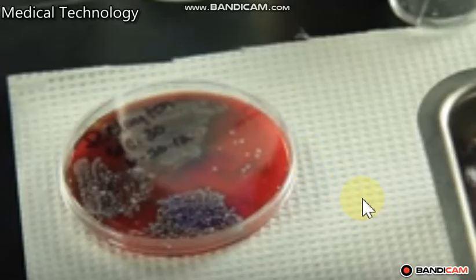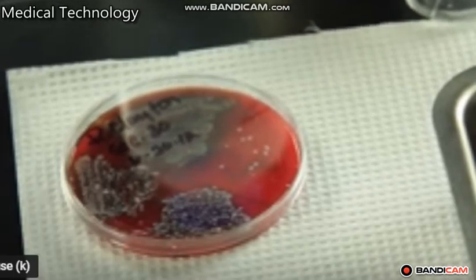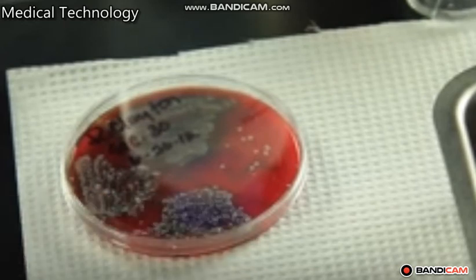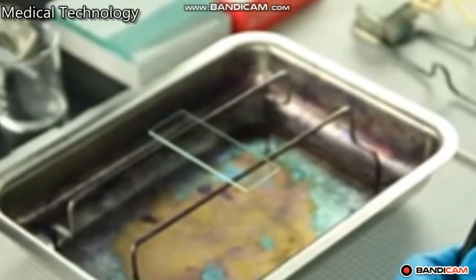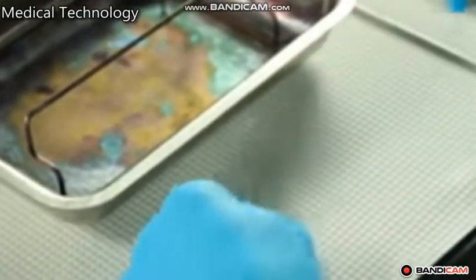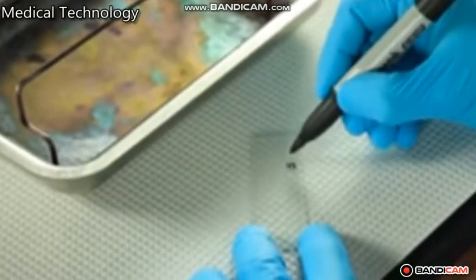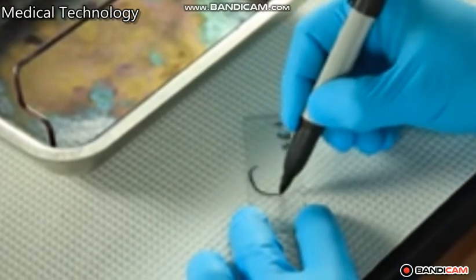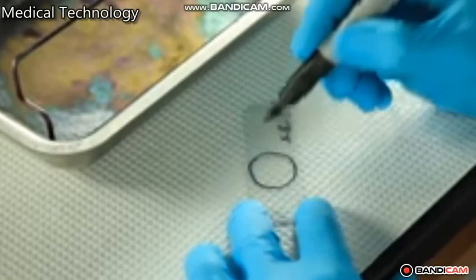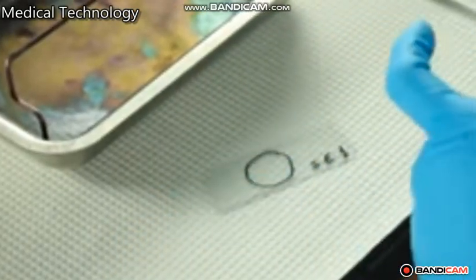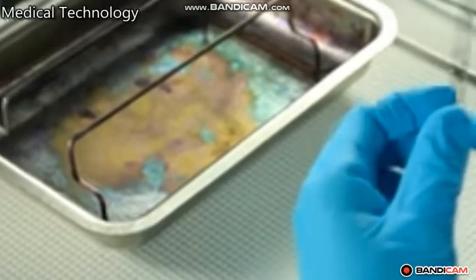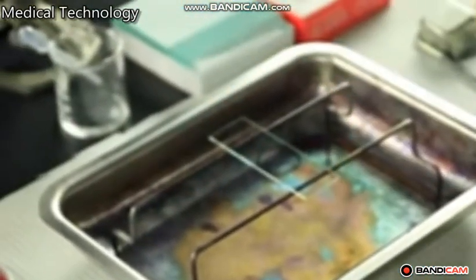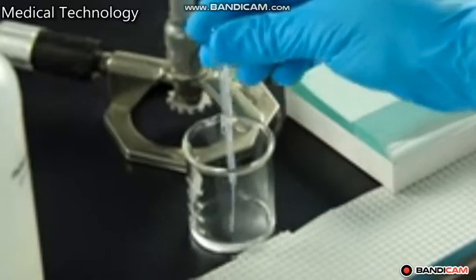Now we can watch this video about how you can stain the bacteria with simple stain. Firstly, you must draw a circle on the back of the slide and then put it on the staining rack.